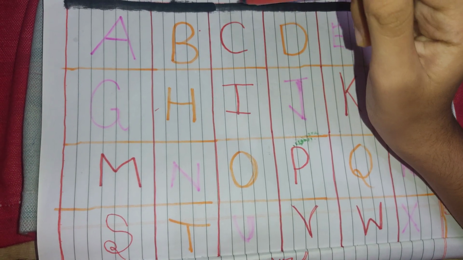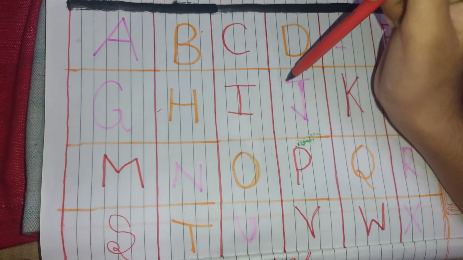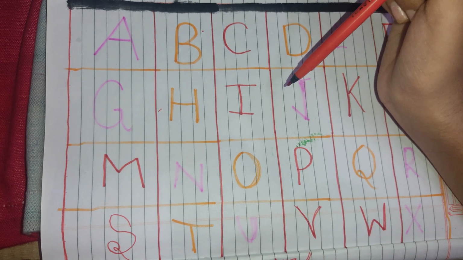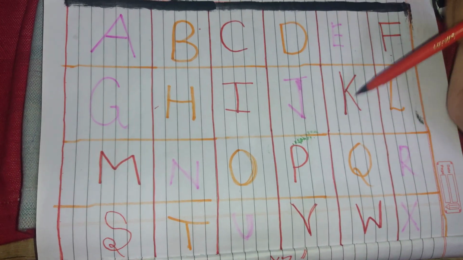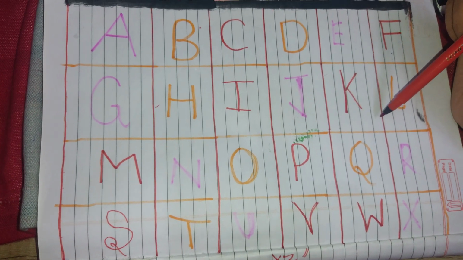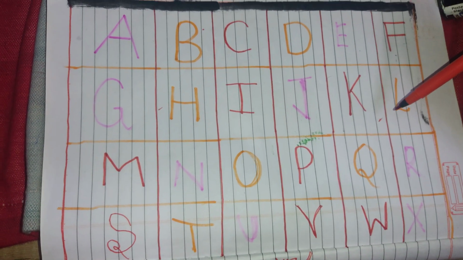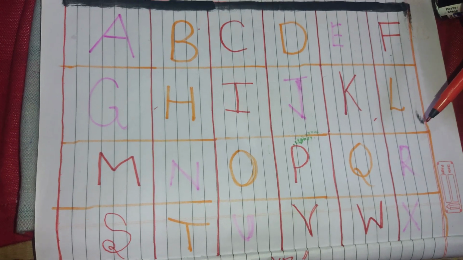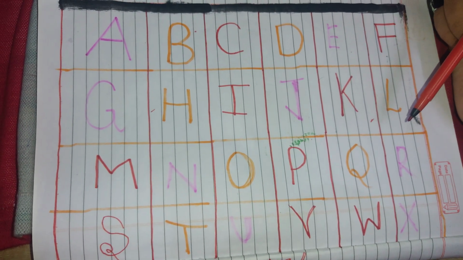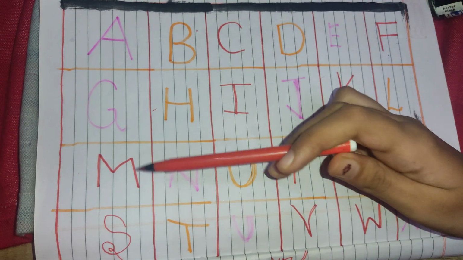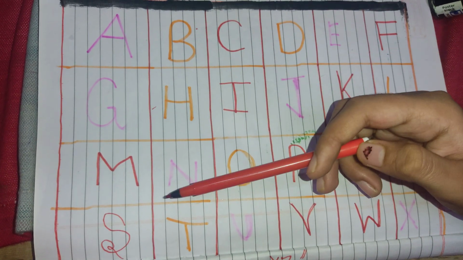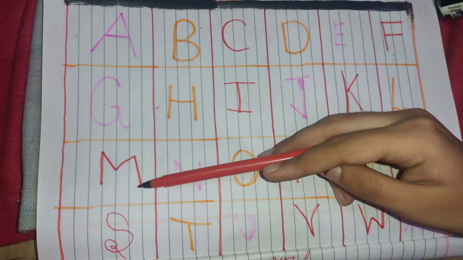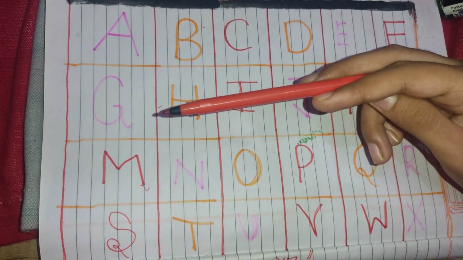J for joker. My favorite and your favorite. We all love joker. K for kangaroo. K for kite. L for lion. L for long. M for monkey. M for mango. We all love mango. So, my cute little kids.